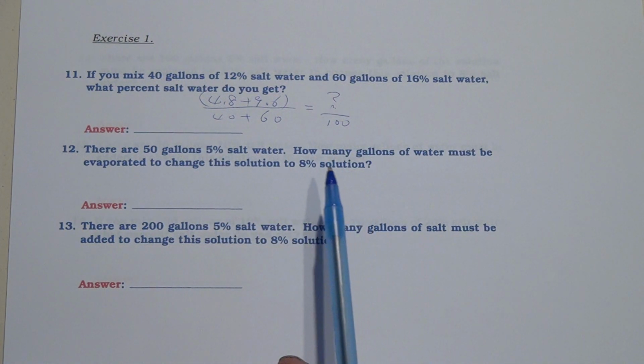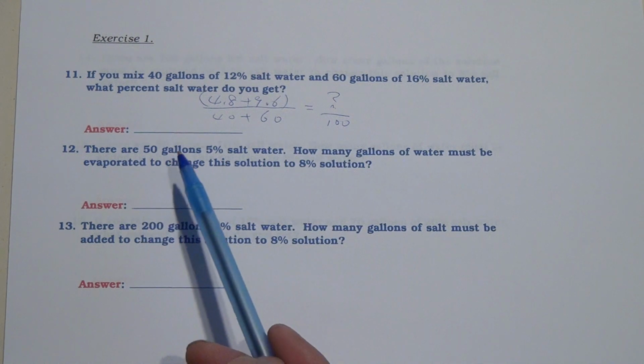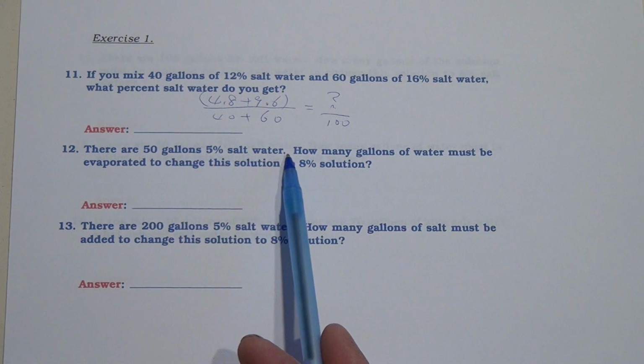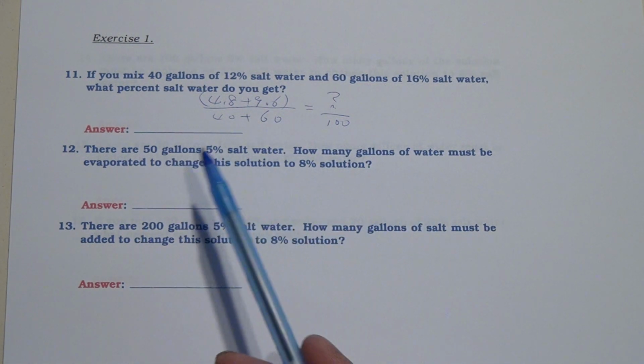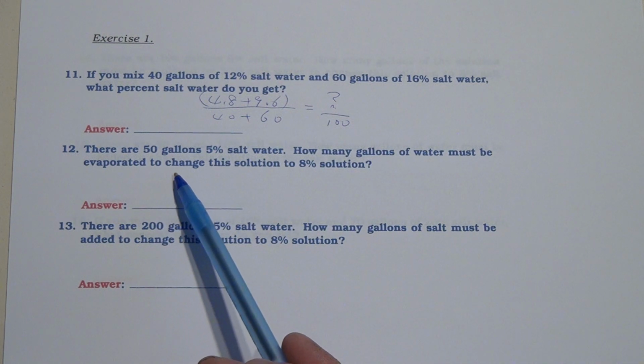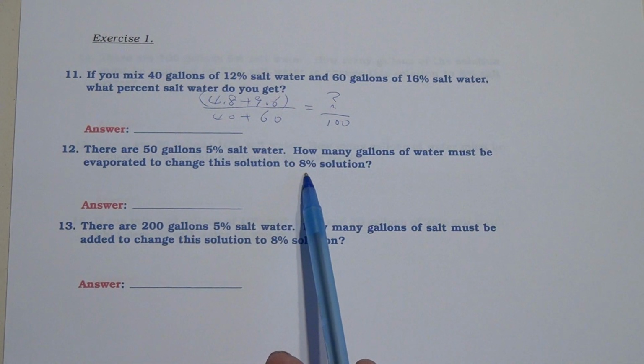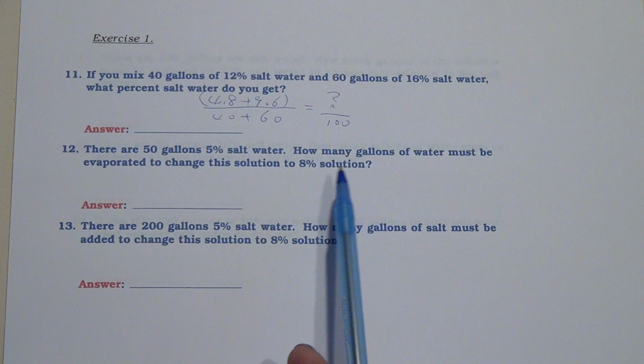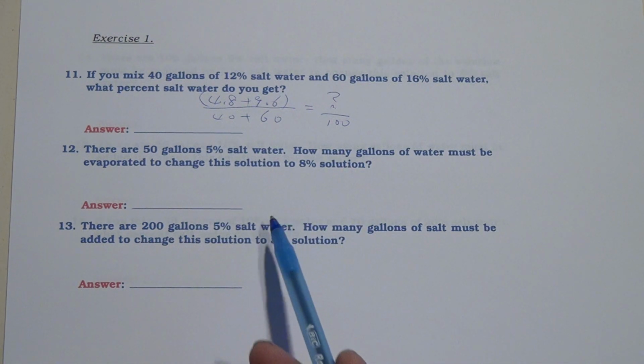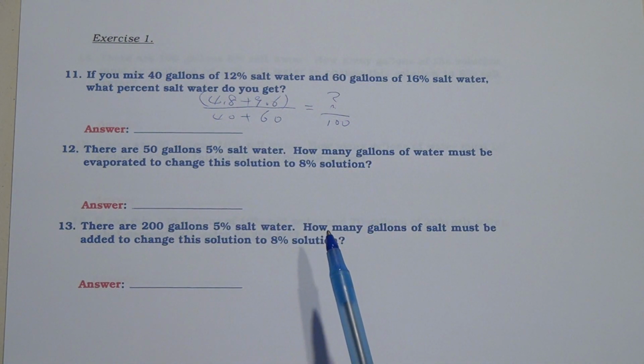Okay. Now go over 12. There are 50 gallons of 5% salt water. How many gallons of water must evaporate to change the solution to 8% salt water? Stop video, come back 20 seconds after you work it out.